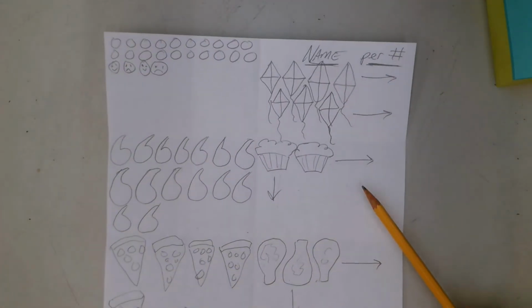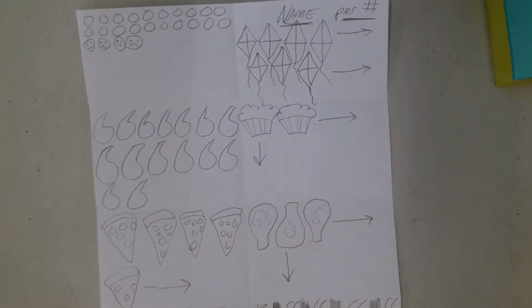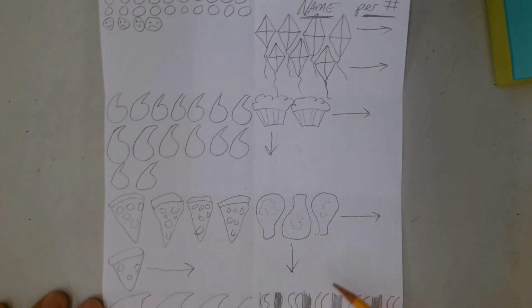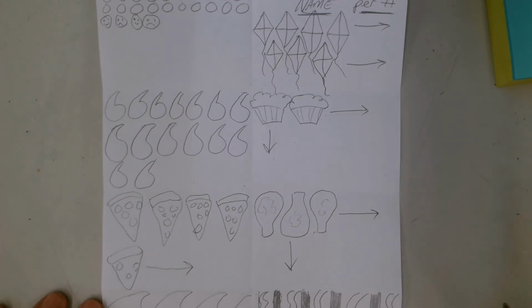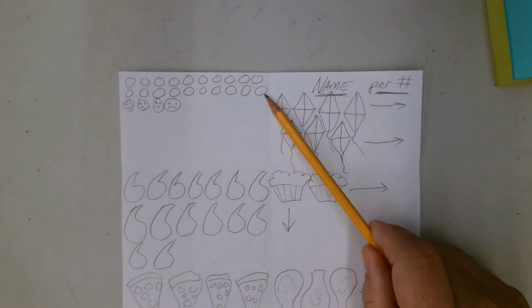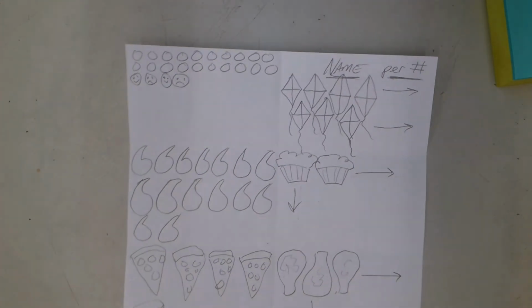Your goal is to try to make these patterns out of something that relates to you, something that you have an interest or hobby in. So think about things that you can draw. It could be goldfish. It could be cat heads. It just doesn't have to be just geometric shapes. So that's what we're looking for.